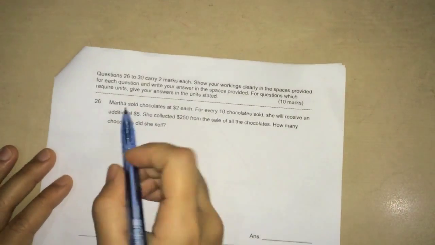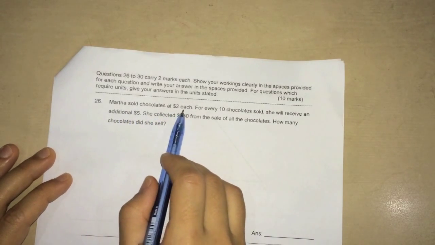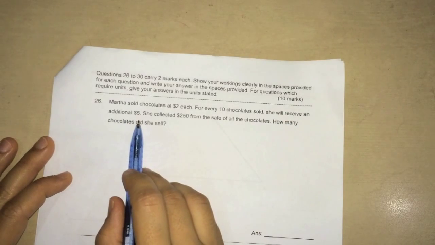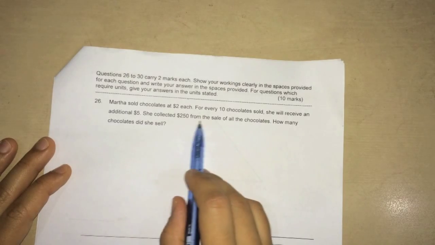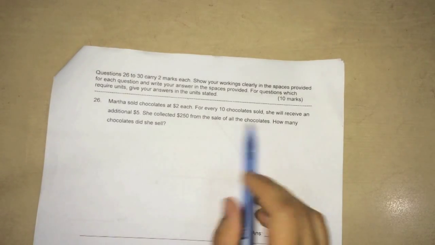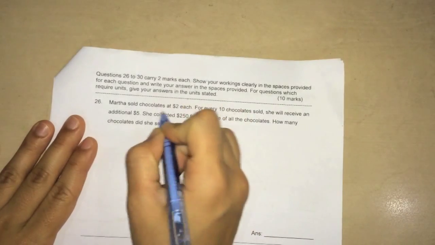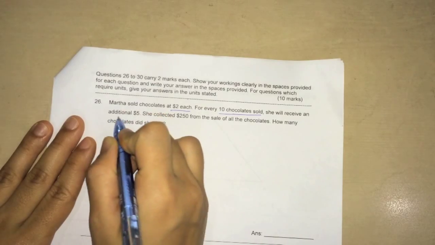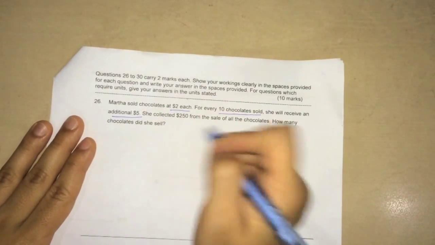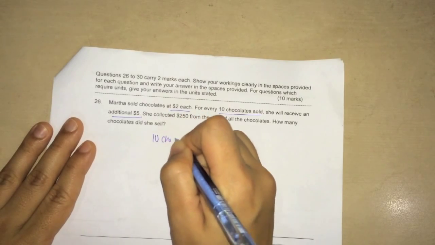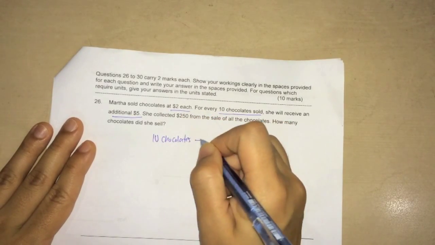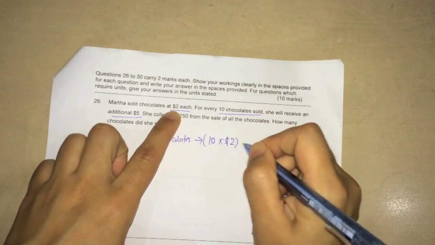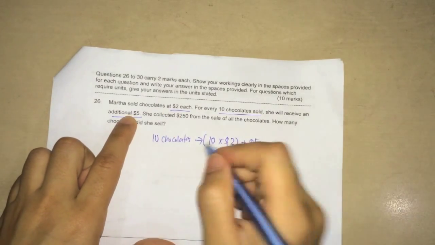Question 26. Martha sold chocolates at $2 each. For every 10 chocolates sold, she will receive an additional $5. She collected $250 from the sale of all chocolates. How many chocolates did she sell? So each chocolate is $2, and for every 10 sold, she will receive an additional $5. So for every 10 chocolates sold, this is the amount that she will earn: 10 times $2 each plus the additional $5.